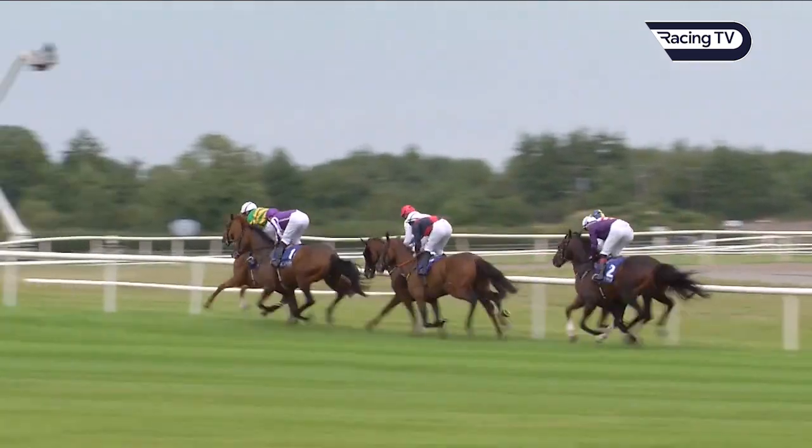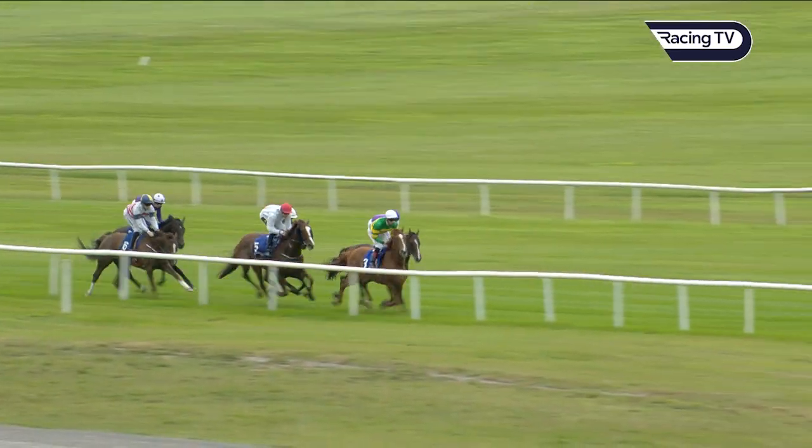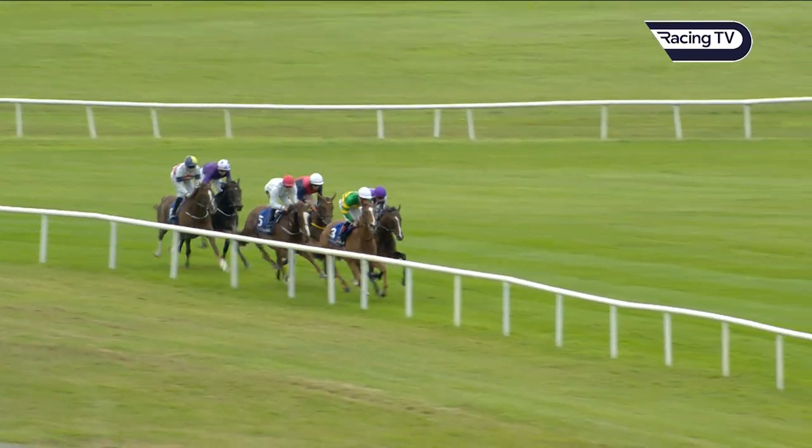He'd won the Leger. He got a bad bump and was forced wide in the Arc, and he could have finished closer but for that.